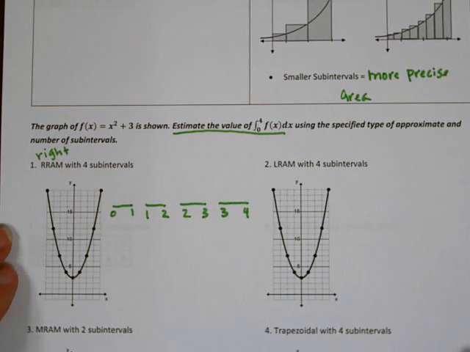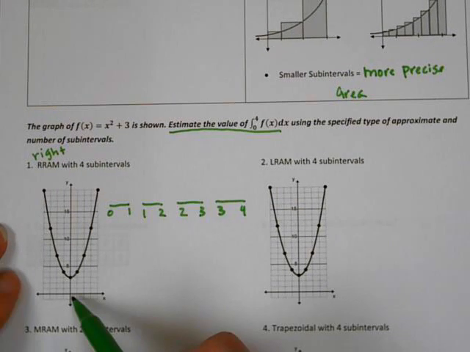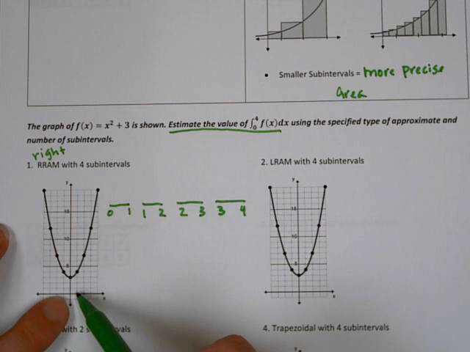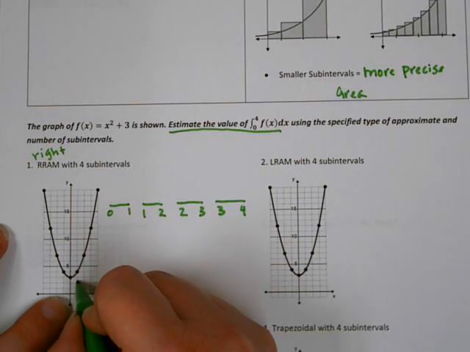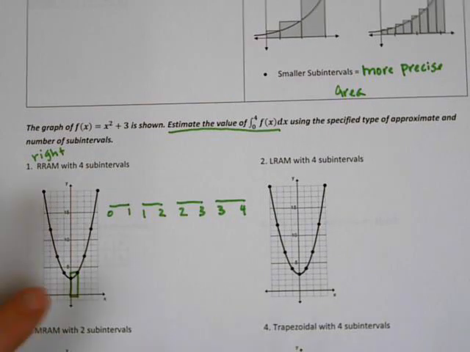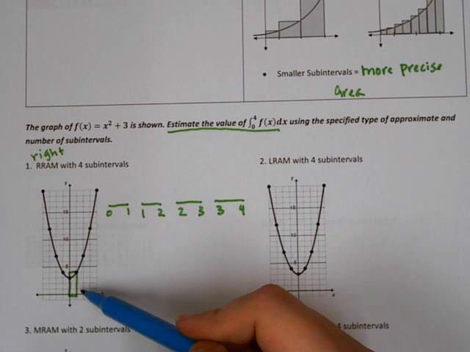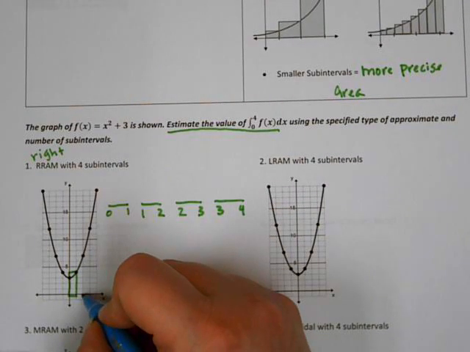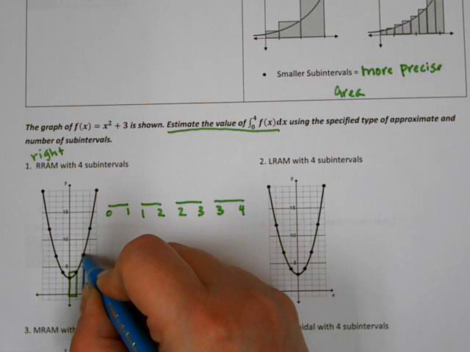So I'm going to go ahead and draw the graph really quick. If I'm going from 0 to 1 and I want RRAM, I'm going to go to 1, and that's going to give me the height of my rectangle. So that's going to be my first one. And then I'm going to do these in different colors so you can kind of see them. Then for the interval from 1 to 2, I want to go to 2, and that's going to give me the height of my rectangle.